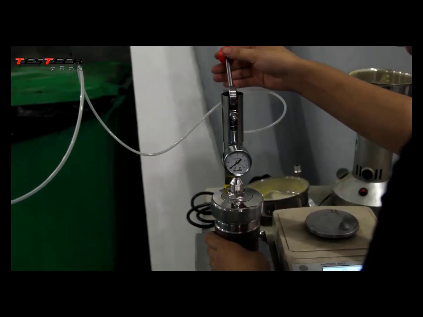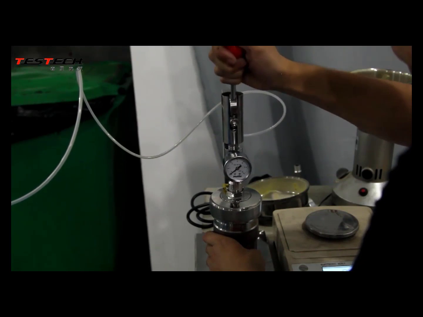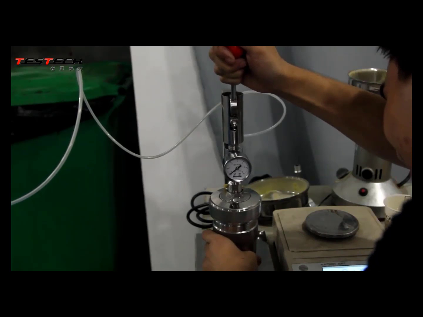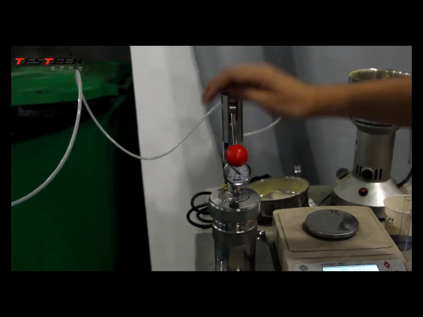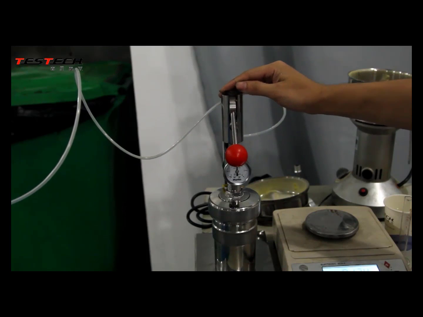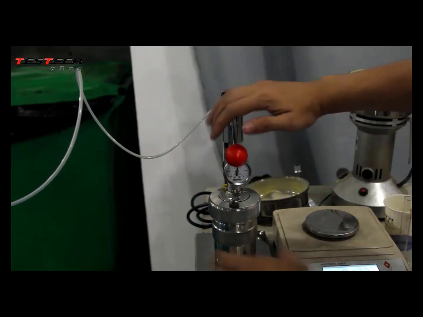So we've got the oxygen, we have the fuel in the benzoic acid, and we're going to have the ignition by the firing wire. And then once that's all done, the whole assembly will go into the measuring apparatus, which is effectively a water jacket.